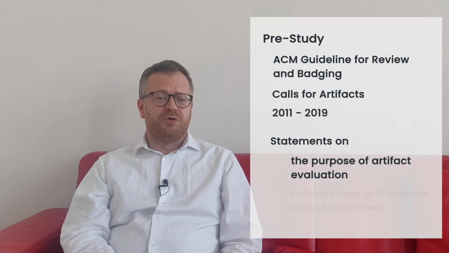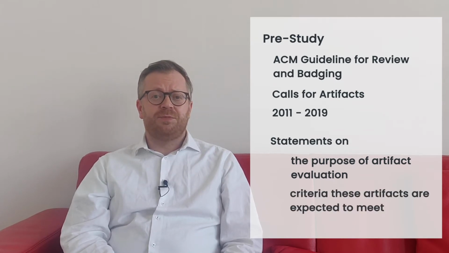From these text sources, we extracted statements on the purpose of artifact evaluation and statements about criteria these artifacts are expected to meet. We used tools for plagiarism detection and difference visualization to aid this manual extraction.